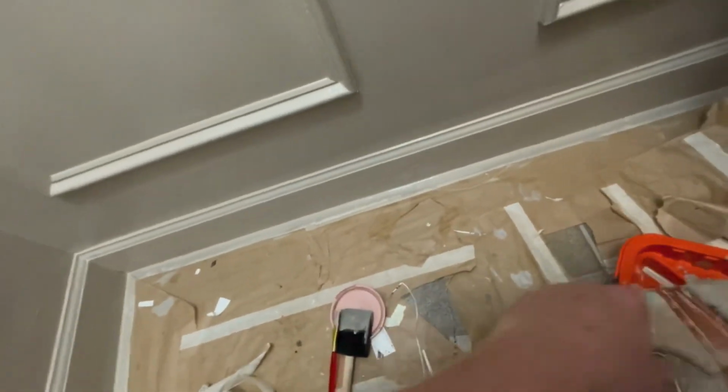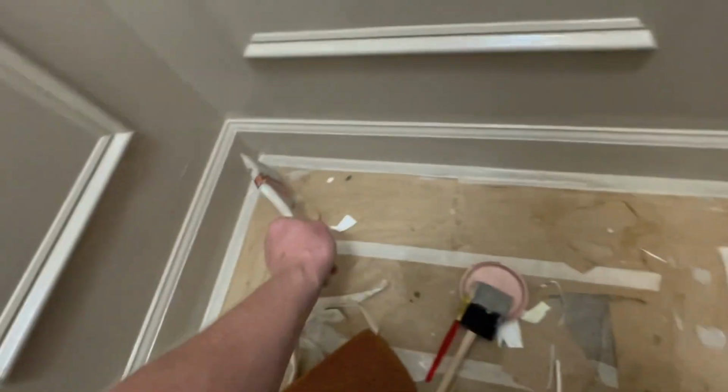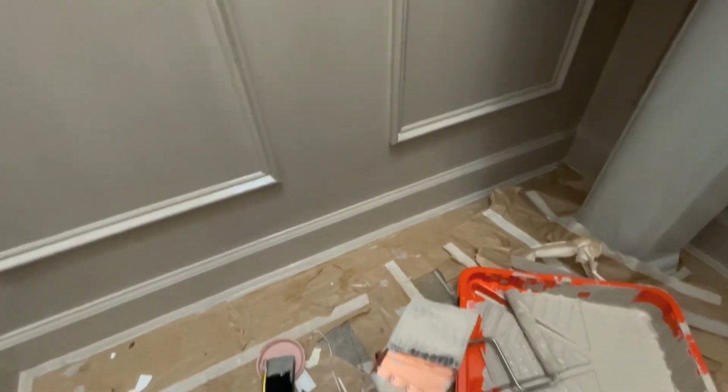I want a nice thick coat on the bottom. Why? That's where people kick into it. You don't want the paint coming off. I don't care how good it is. Unless it's scuff proof, in my opinion, baseboard paint needs to be different qualitatively than your wall paint. Okay?